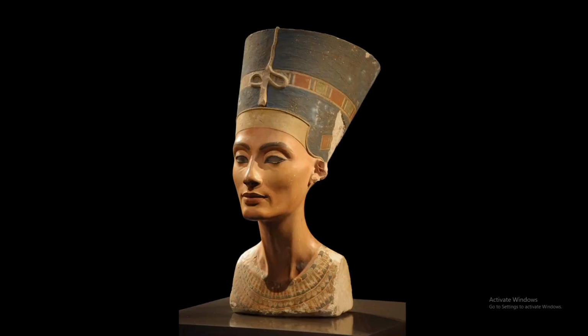This is a very famous sculpture of the queen Nefertiti, who was the wife of Tutankhamun. I think I got that right. And you can see how realistic this one is. As the sculptures get more realistic, we can see more into their facial structure.